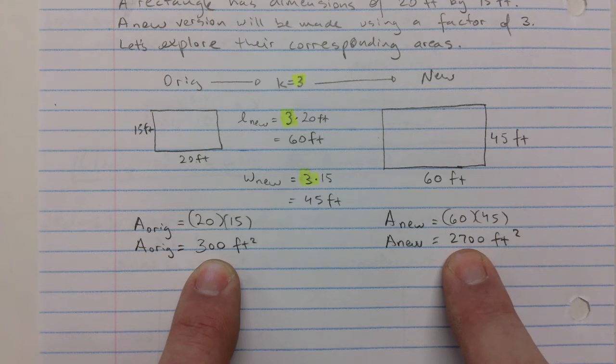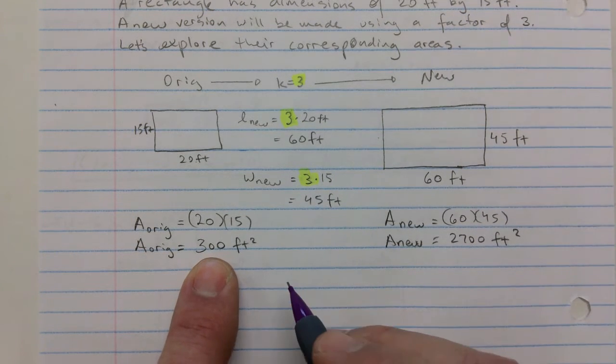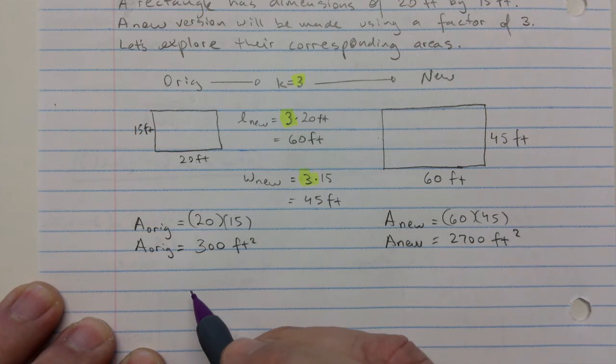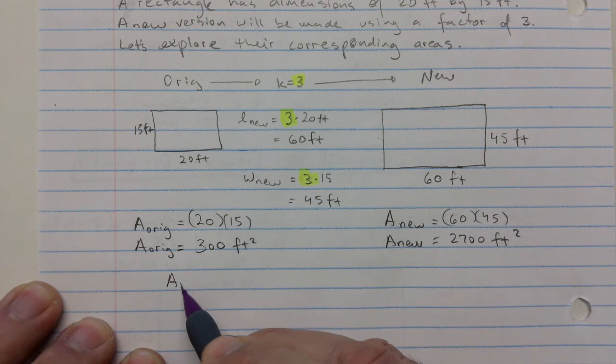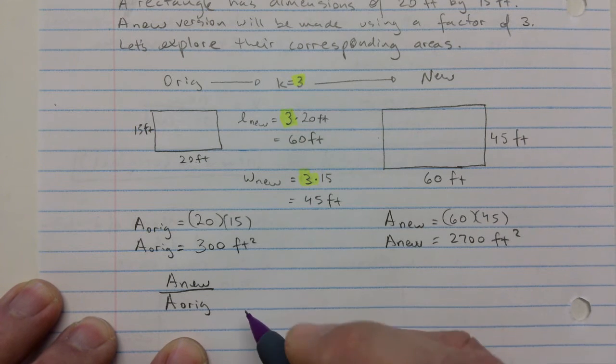Like, the area of the new one is much bigger than 3 times the original. Let's figure out how many times bigger our new one is compared to the original. So what we will do here is area of new divided by the area of the original, okay?